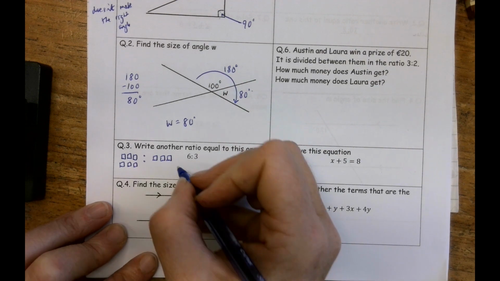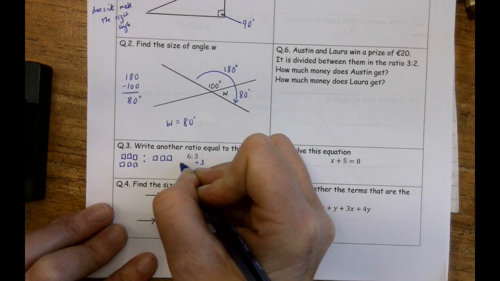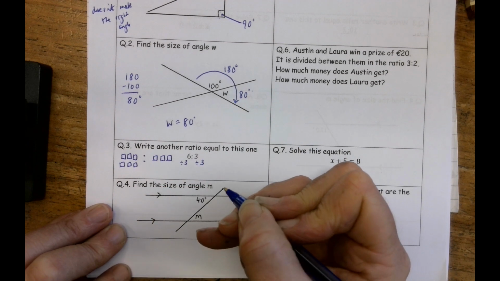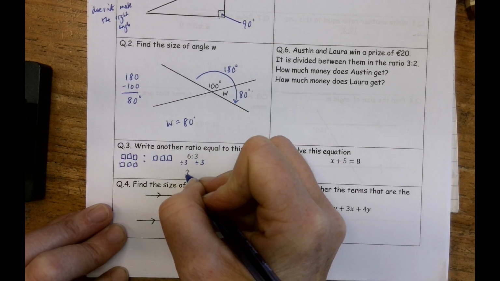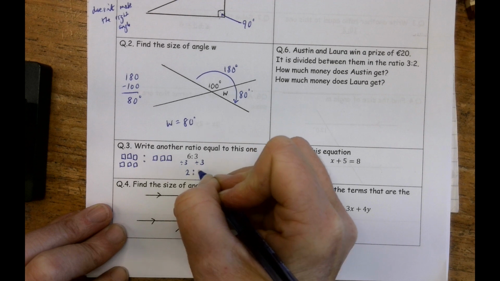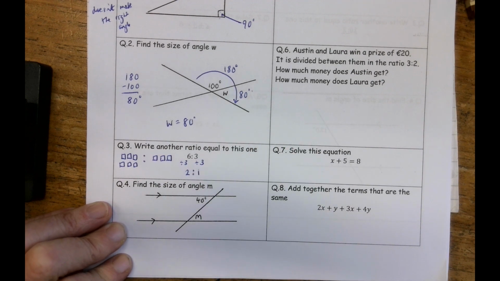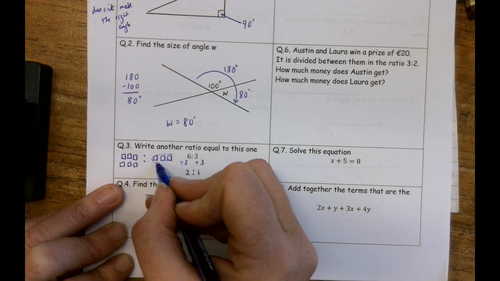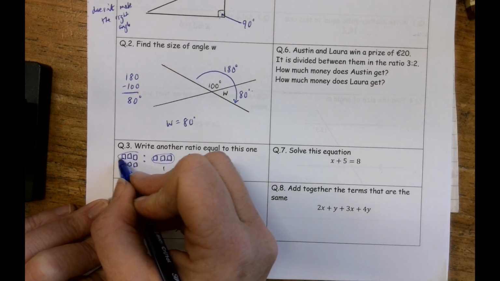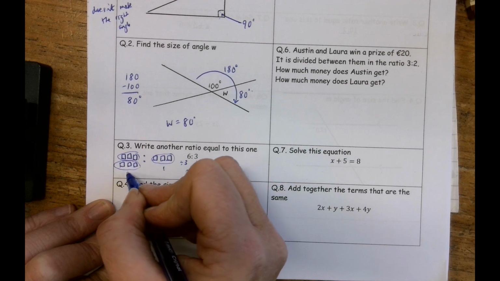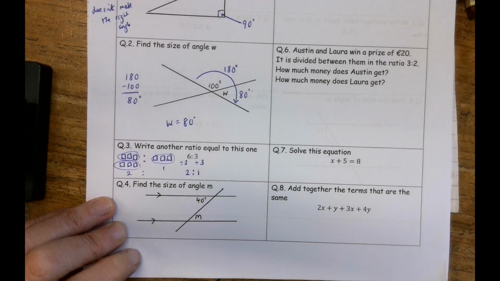So let's just say if I divide both sides by 3, 6 divided by 3 is 2, and 3 divided by 3 is 1. So a ratio of 6 is to 3 is actually a ratio of 2 is to 1. There's one lot of 3 there, but there's two lots of 3 here. So 2 is to 1.